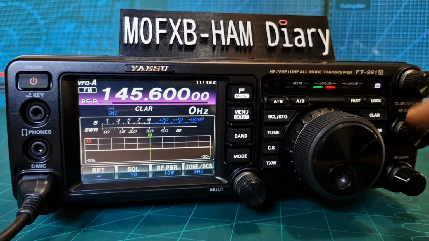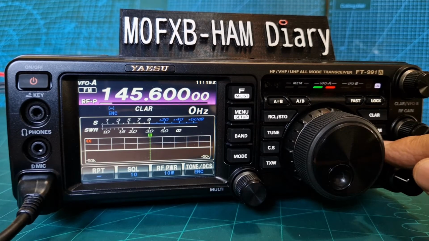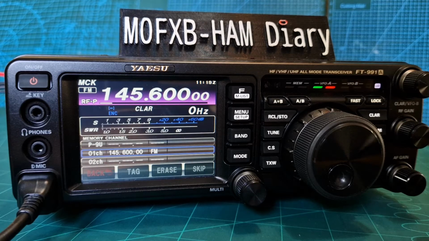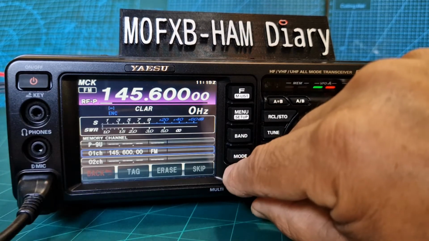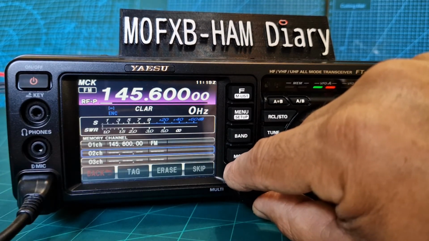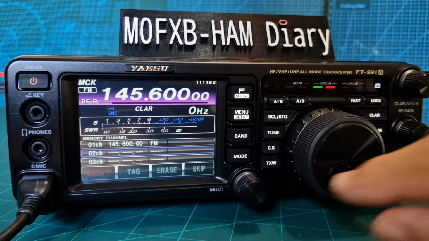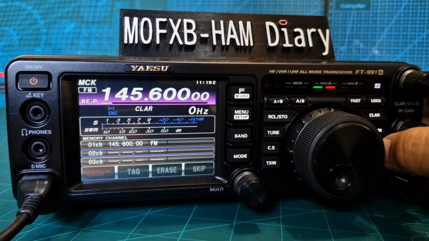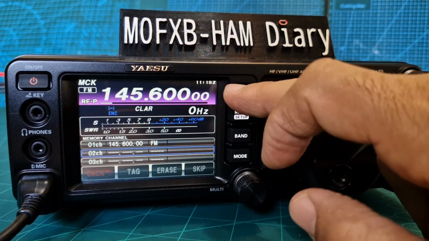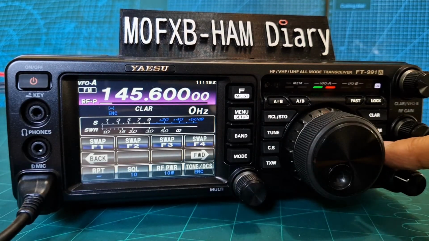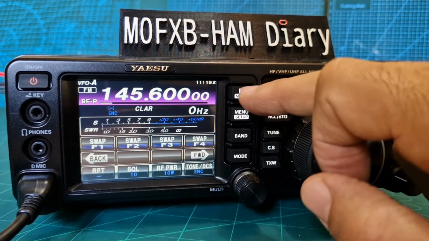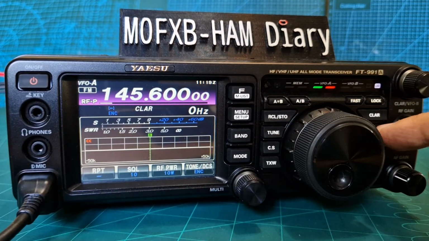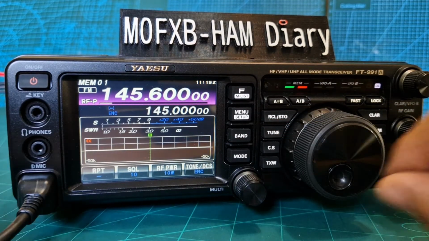Right, let's try again. Hit VM. Just hit the AM just once. Then go down and select where you want it to go. So we want it to go to channel number 2. And now hold down AM. You can come out of there with the F button from that screen. Now when we go into memory, there should be 2 memory channels.